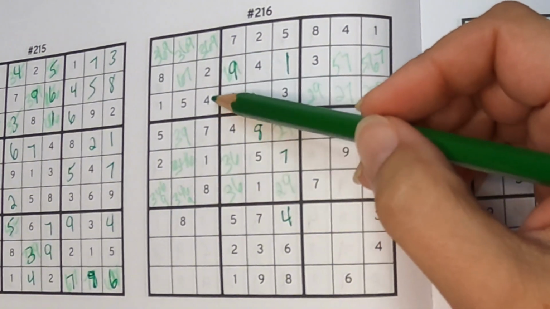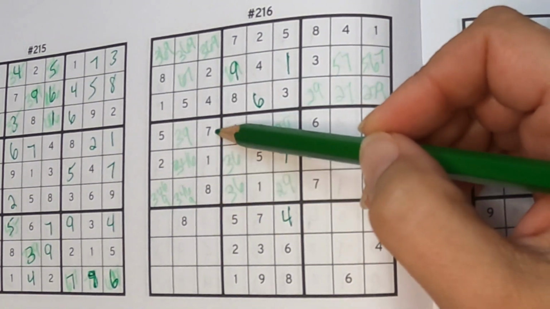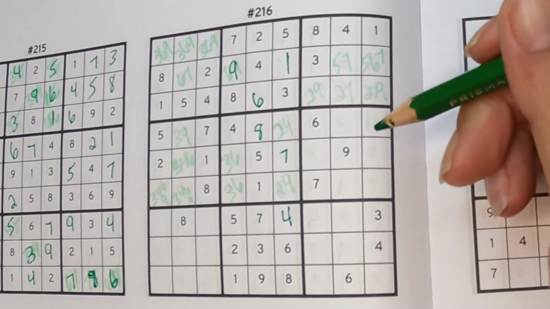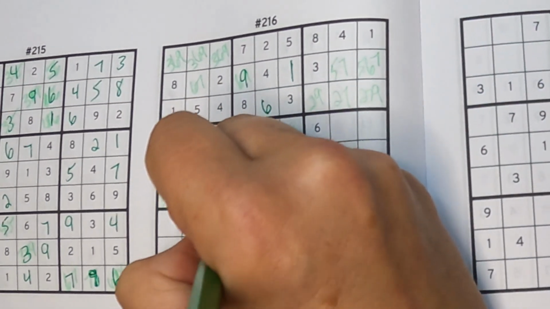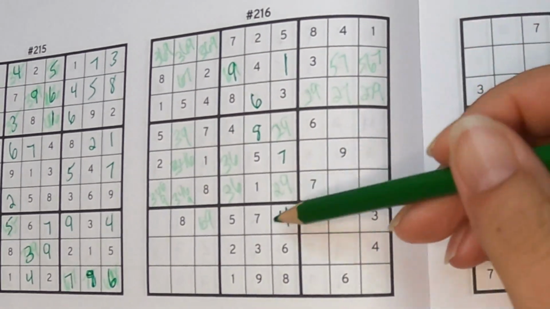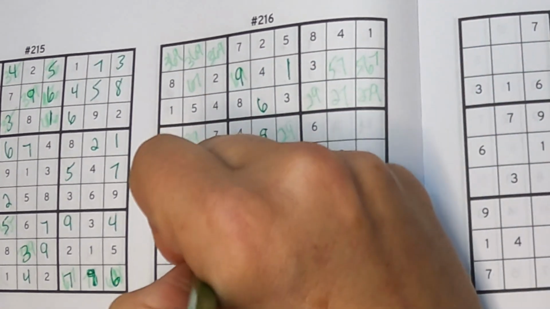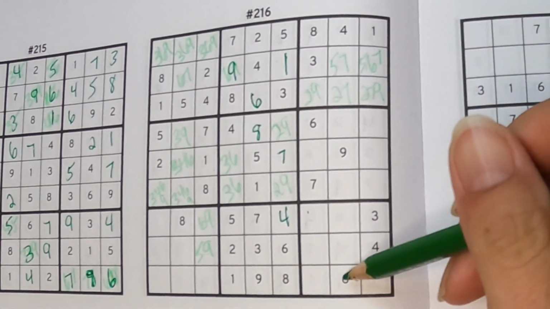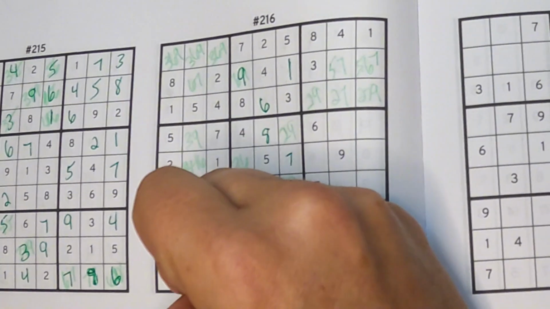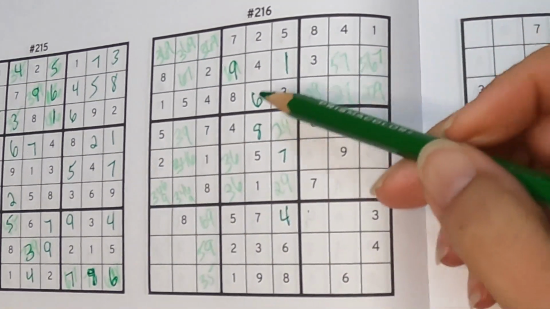We look at this column, we're missing 3, 5, 6, and 9. We've got 3 and 5 here, so 6, 9. 3 and 6 here, so 5, 9. 6 and 9 here, so 3, 5.